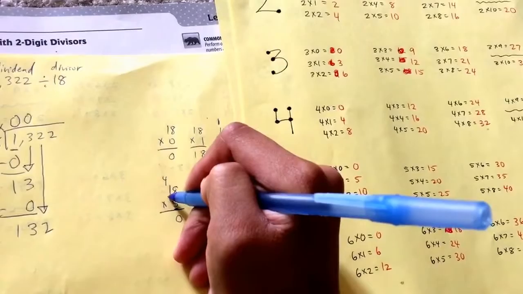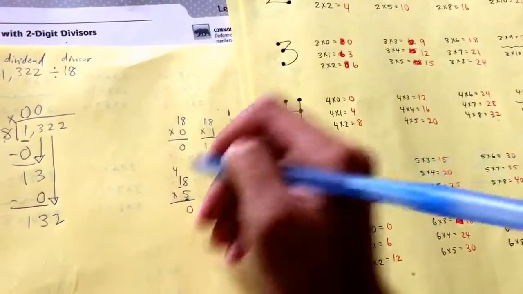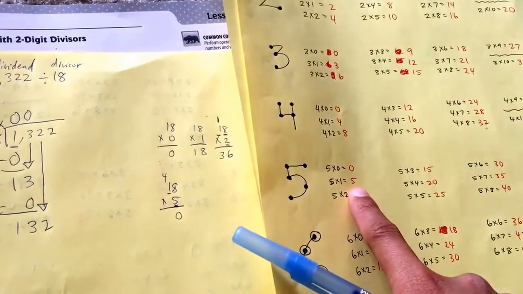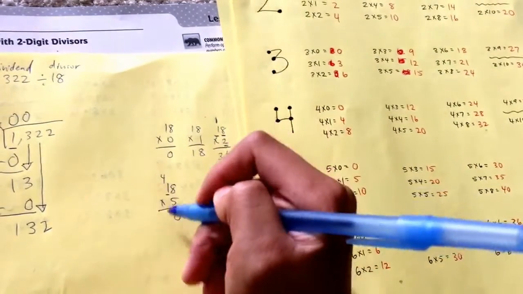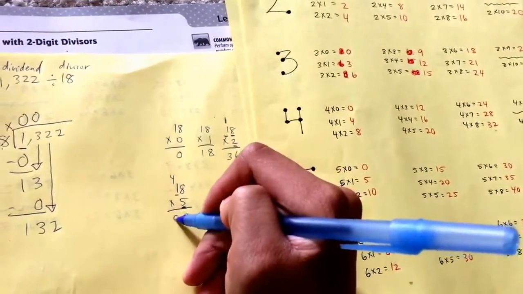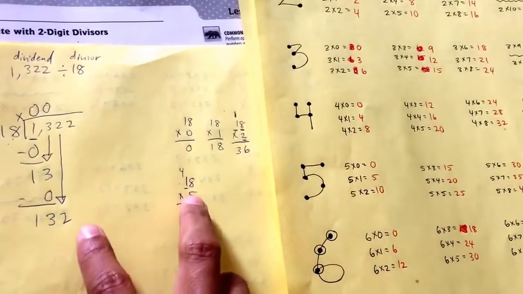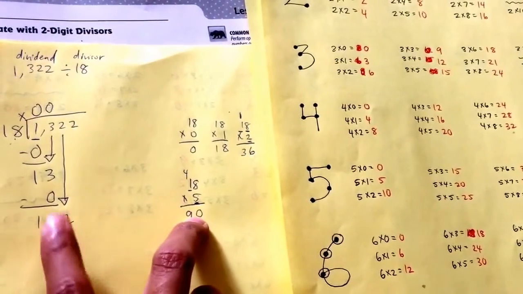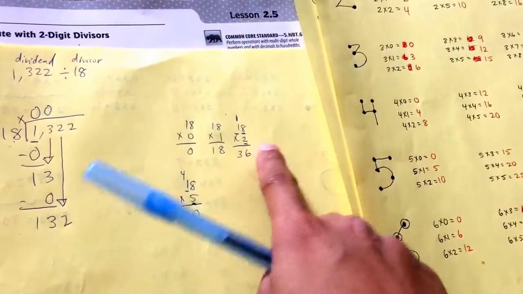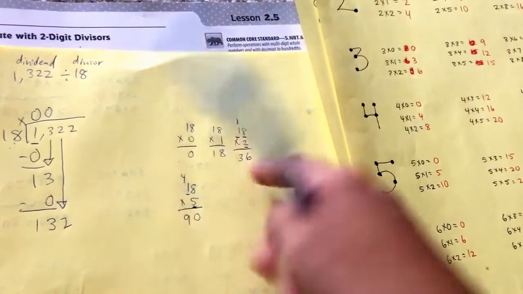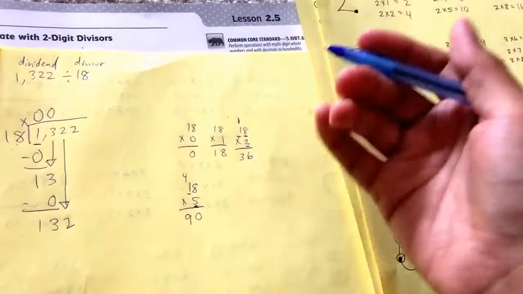Then we're going to do 5 times the 1. 5 times 1, looking at the cheat sheet, is 5, the identity property. And we're going to add that 4 that's hanging up there. 5 times 1 is 5 plus 4 is 9. 18 times 5 is only 90. We want to get to 132. That's not quite high enough. So we don't have to try 18 times 4 or 18 times 3, because we know that's going to be even less. Let's try a higher number.